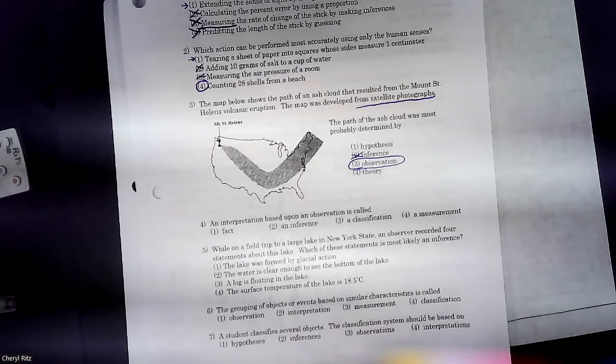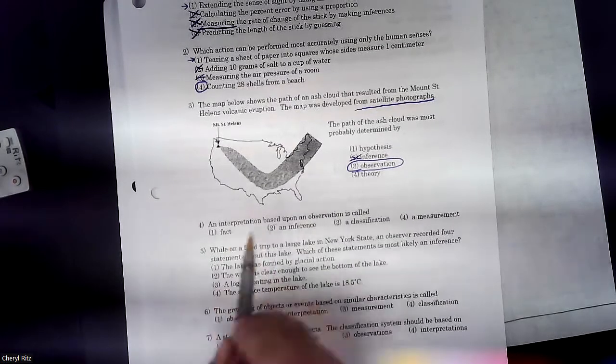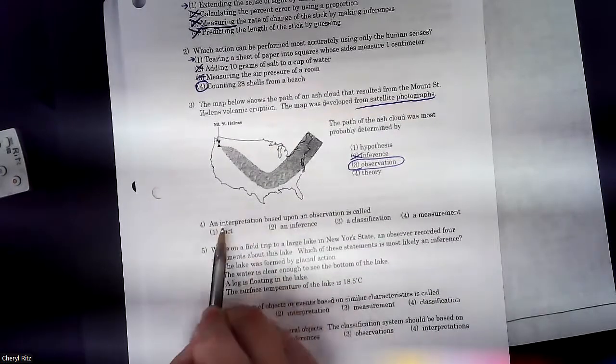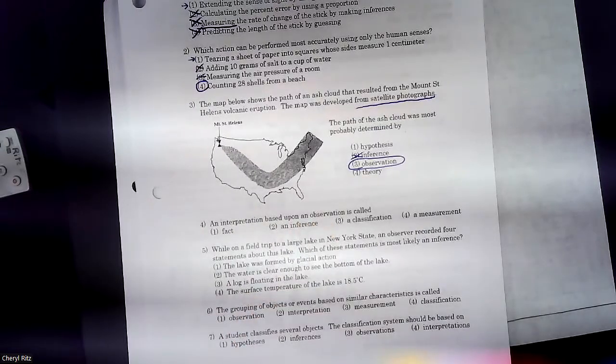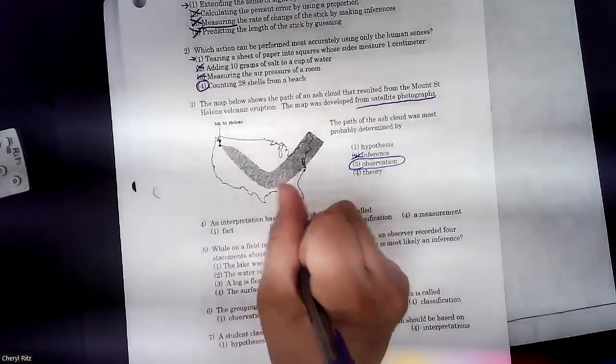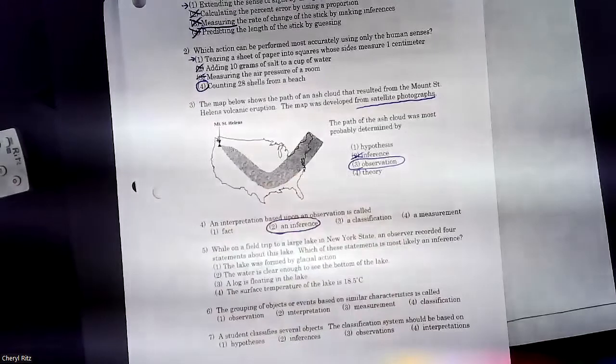Yeah. They make it so you can explain it. So in this case, an explanation or an interpretation based on an observation. What's that a fancy way of saying? That is making an inference, making a guess, explaining it based on an observation.